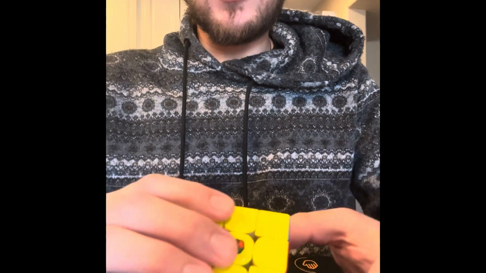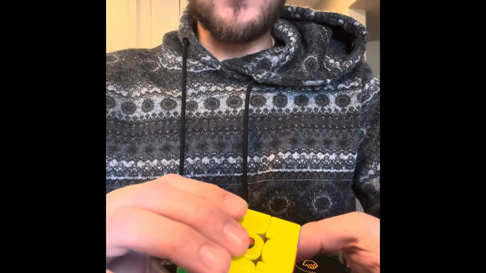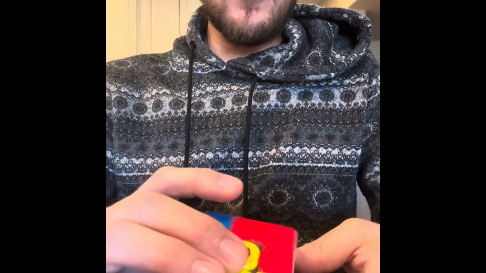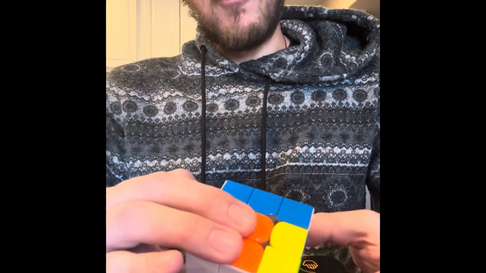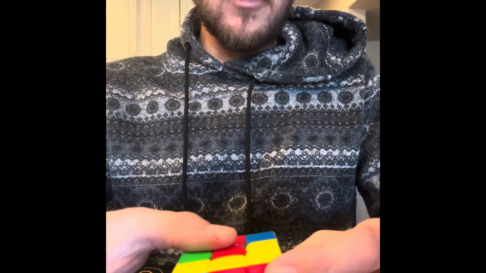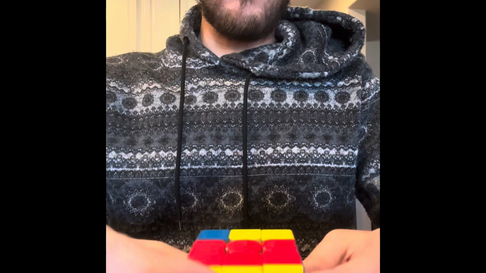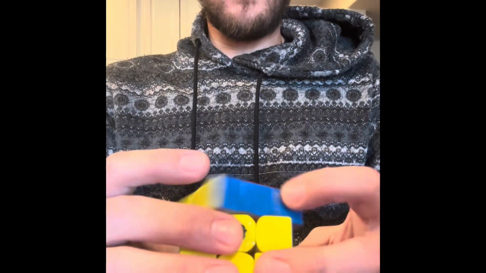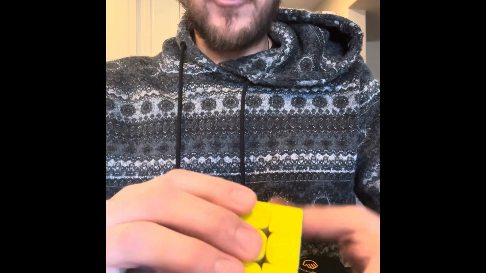So then you would just go, all my R moves are going to be R wide. So R wide, U, R wide prime, U prime, R wide prime, F, R wide 2, U prime, R wide prime, U prime, R wide prime, U, R wide prime, F prime. And that again solves that Perm.